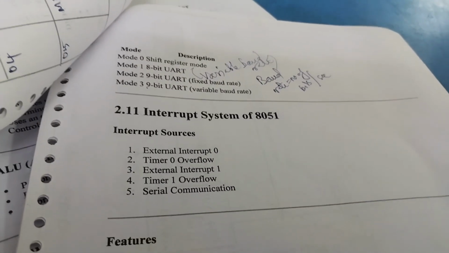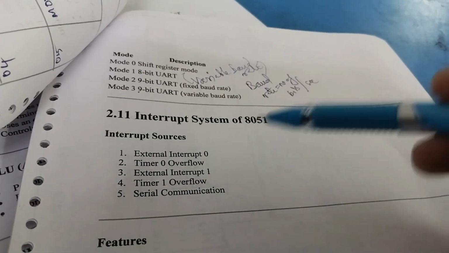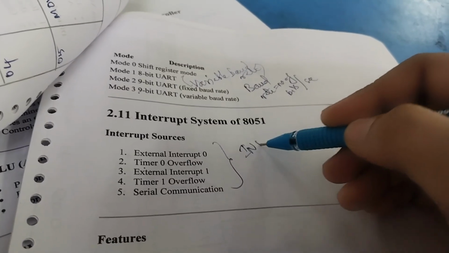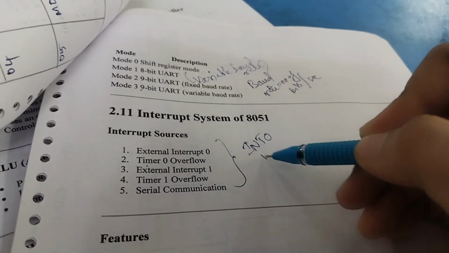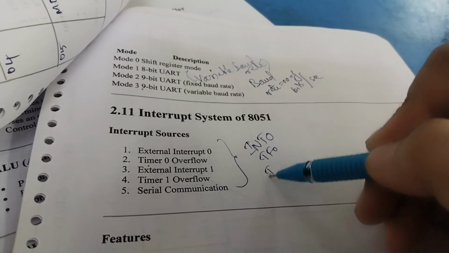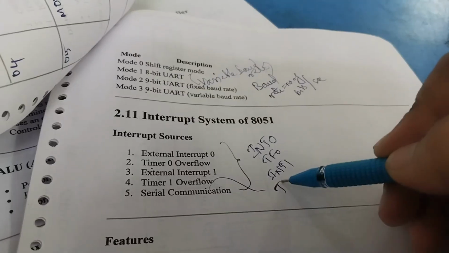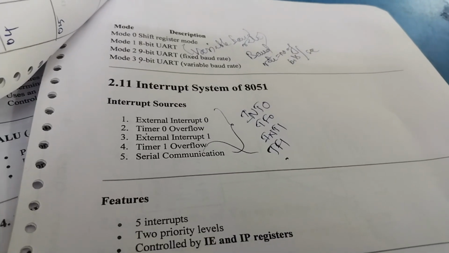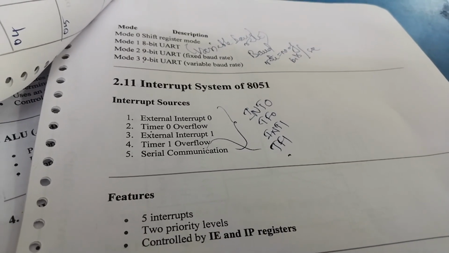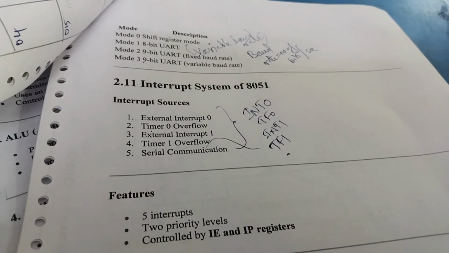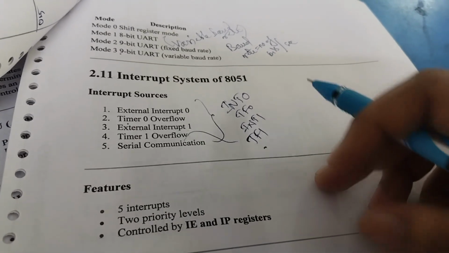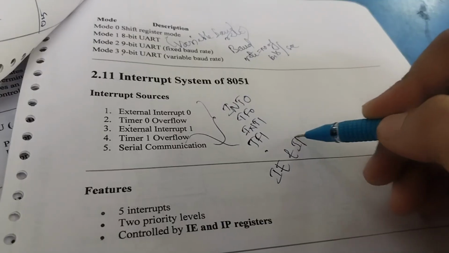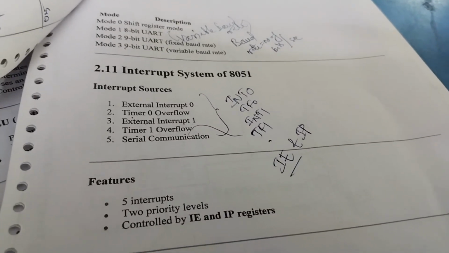And the next important question is, what is the interrupt system of 8051? So 8051 has a total of 5 sources of interrupt. The first one is external interrupt 0, that is INT0. Next we have timer 0 overflow, that is TF0. External interrupt 1, that is INT1, and timer 1 overflow, that is TF1, and serial communication interrupt. These are the 5 sources of interrupt of 8051. Which registers manage these interrupts? 8051 has 2 registers to manage this interrupt. One is IE, second is IP. IE means interrupt enable, IP means interrupt priority.